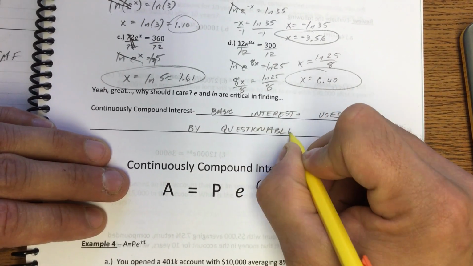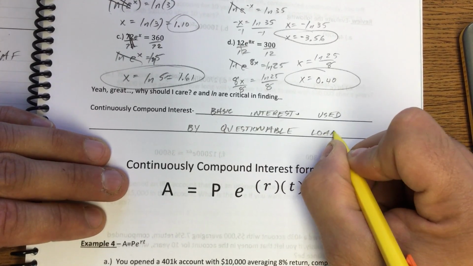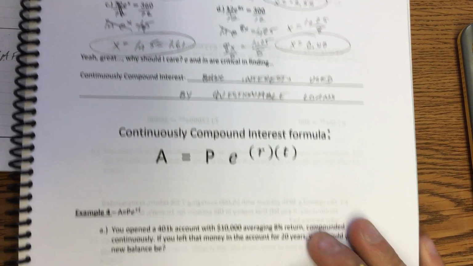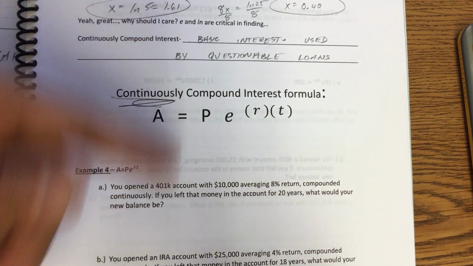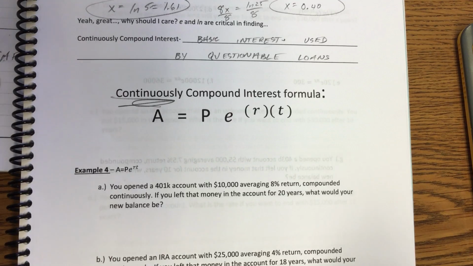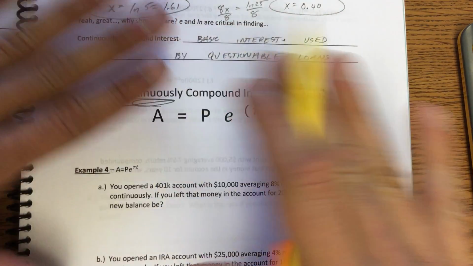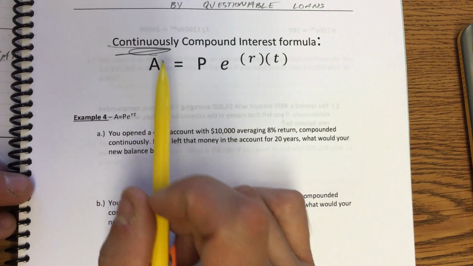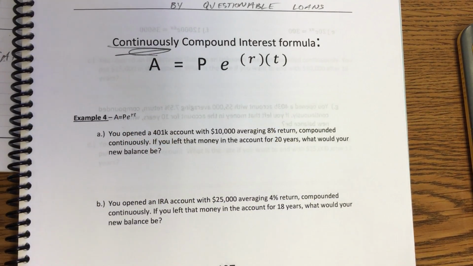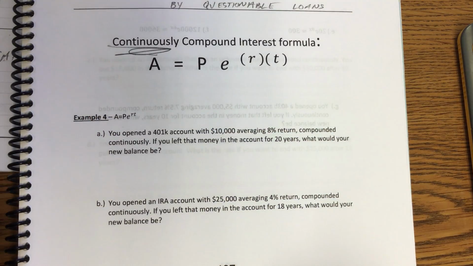So the reason I say questionable loans is if you realize a loan is working against you and it has continuously compounded interest, that means your money is always working against you. We don't want that. Now, if you can find an investment that has continuously compounded interest, you're really doing something amazing. You want to run with that investment.